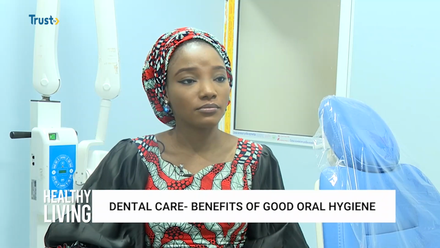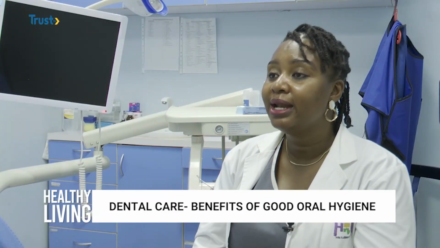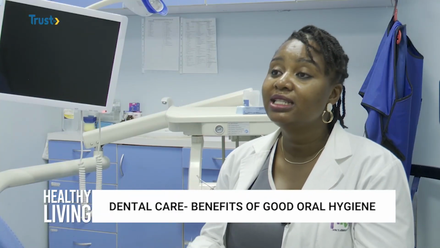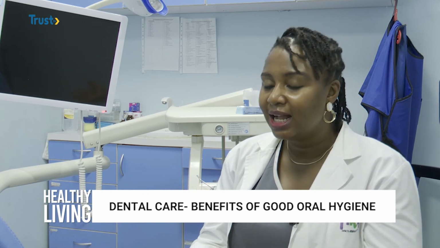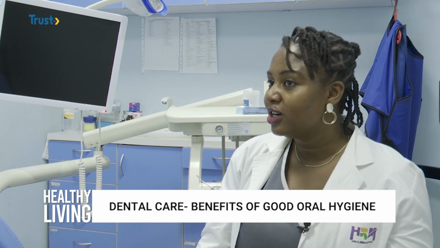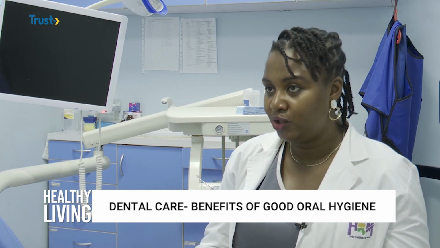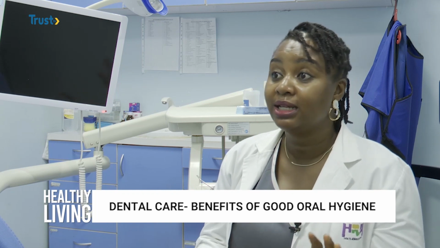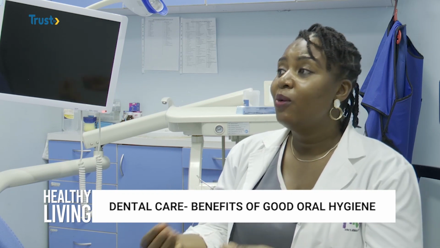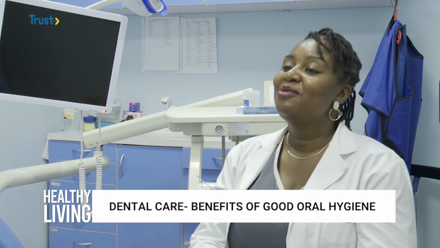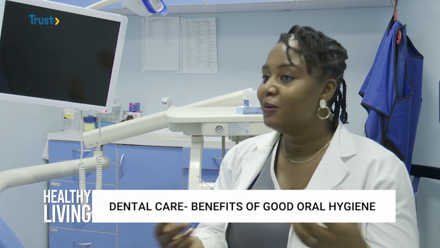Aside that, there is negligence on awareness in the inner cities. Even in town, people are not aware that some of their health insurance covers this procedure, even if it's just consultation and the regular scaling and polishing. They're not aware. And people who are aware don't have time to come. People that need it don't have health insurance. These are some of the challenges.